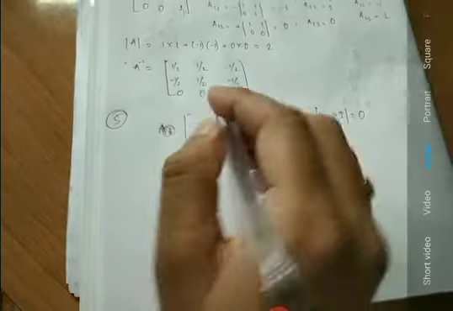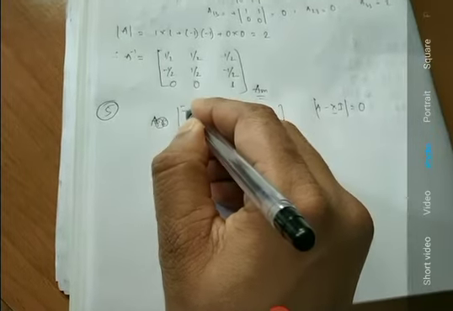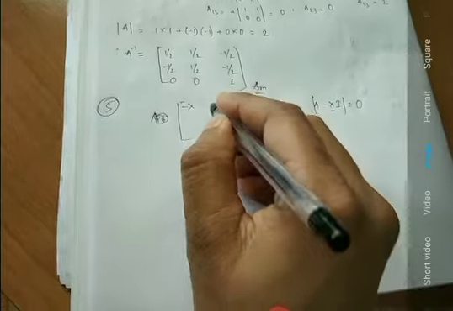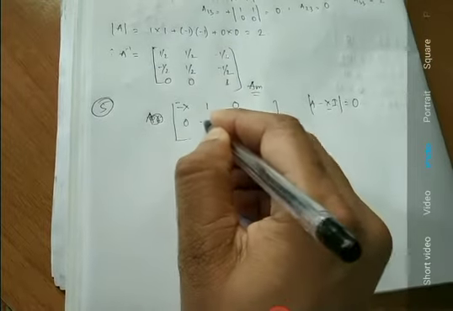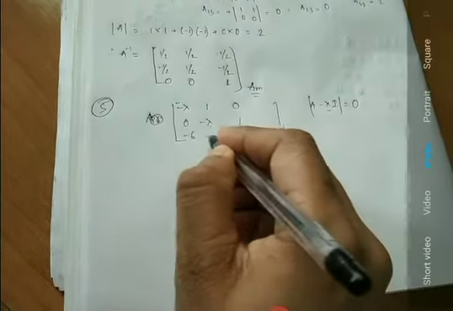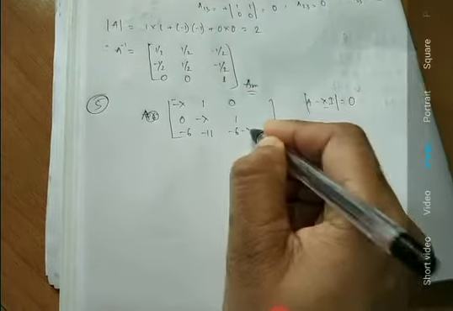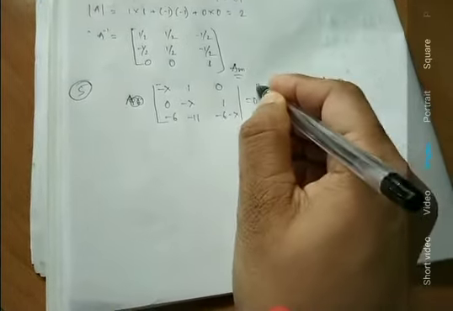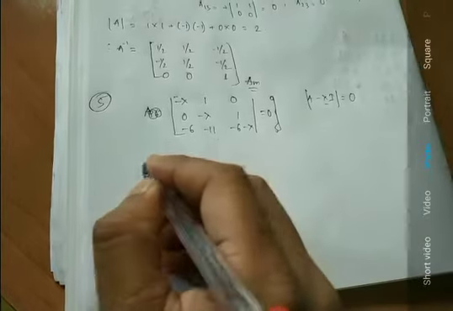Basically what is happening is, from the diagonal you will subtract lambda. So this is 0. So 0 minus lambda, 1, 0. Then 0, 0 minus lambda, 1. Then minus 6, minus 11, minus 6 minus lambda. So the determinant of that is equal to 0. I think you can calculate the determinant.